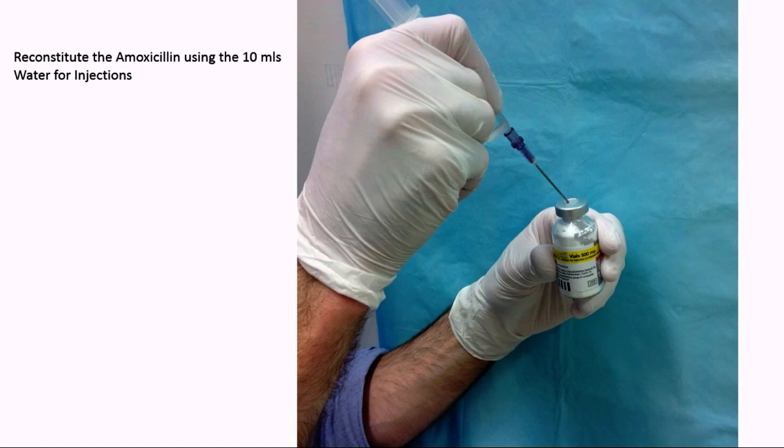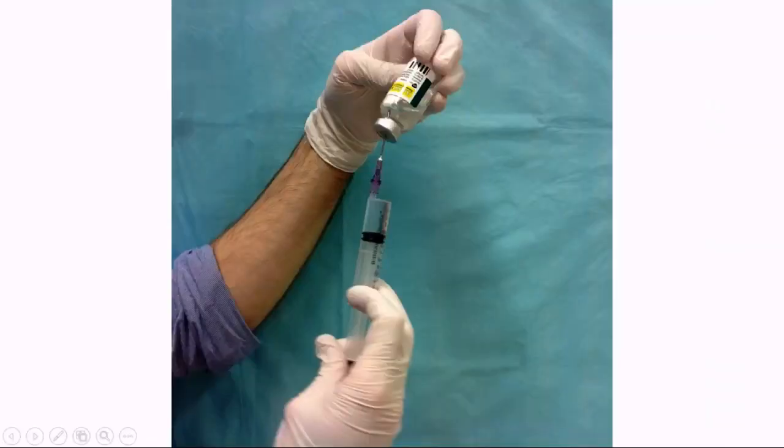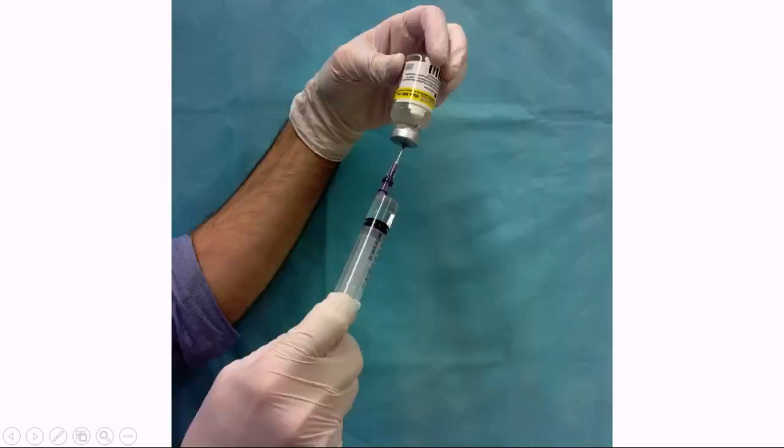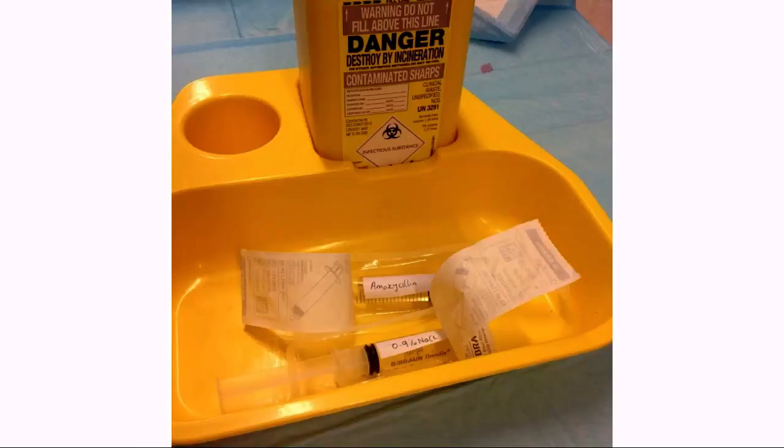So this involves holding the ampule upright like so, and then putting in the needle and injecting a couple of mils to start the powder going into solution. Then turn it upside down, holding the syringe to prevent air entering into the syringe. Push in a little bit more volume of solution, and then allow it to mix back and forth whilst not allowing any air to enter into the syringe. Once you've reconstituted your amoxicillin, label it and put it onto your tray.